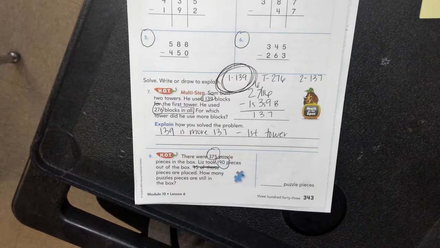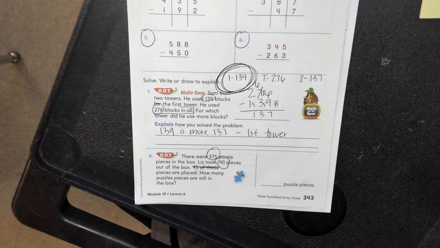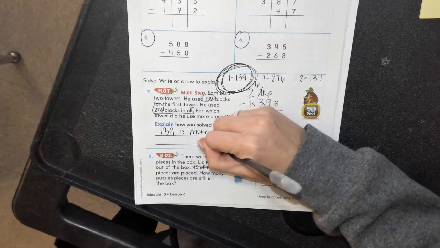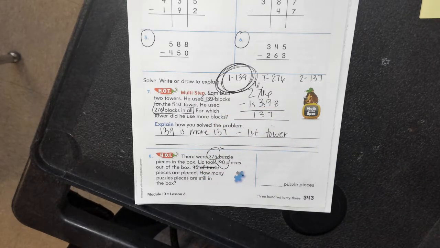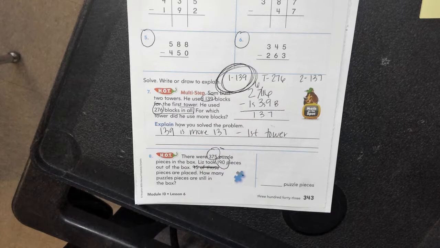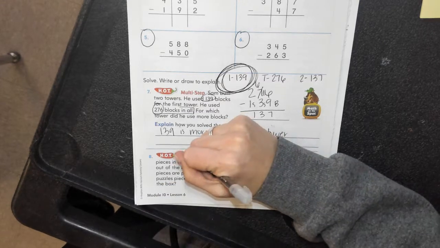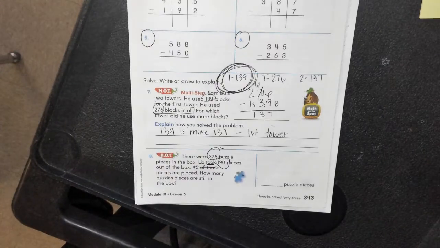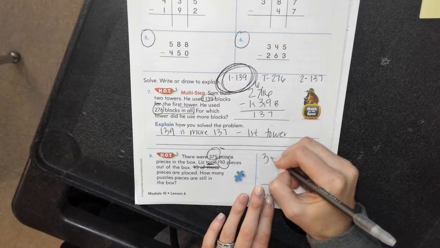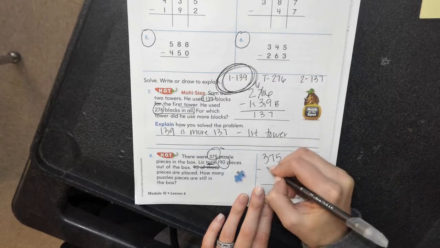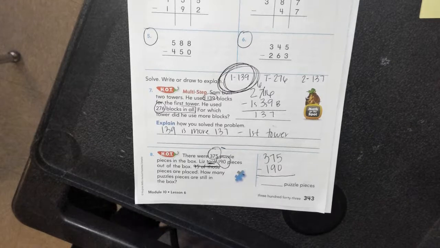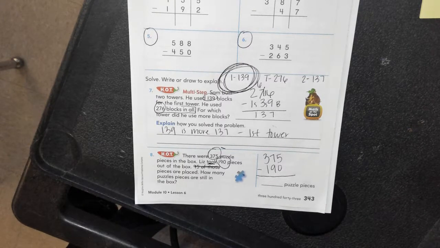What is the first question you always ask yourself? Do I know how many total puzzle pieces there were? Yes, I do. So I'm assuming that I'm going to subtract. What else do I know, keyword-wise? Take away. Bailey. Liz took. So if you know the total and you have the keyword took, what are you doing? Subtracting. So you're going to do 375 minus 190. Go ahead and solve the problem.